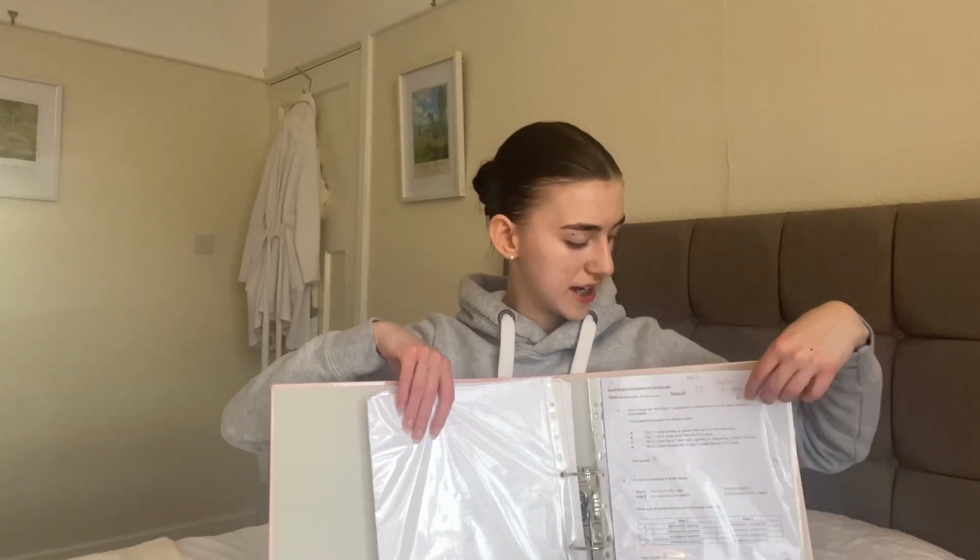After that I have my assessment plastic wallet. I keep all of the assessments that we did in here. I've actually got a separate one that I'm going to use for year 13, but these are all the assessments that I did in year 12, and I keep them because they're good to look back on to see what I need to work on.